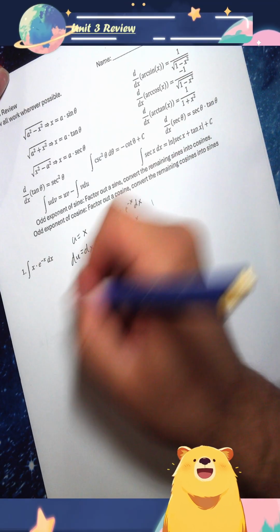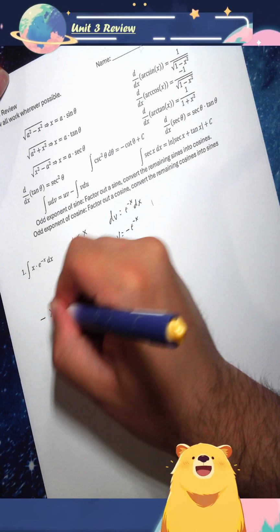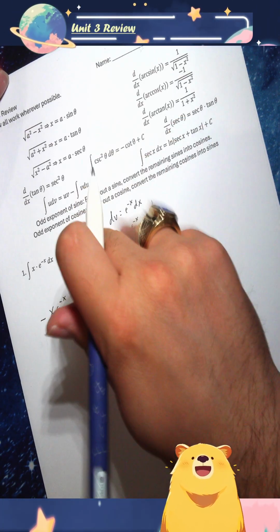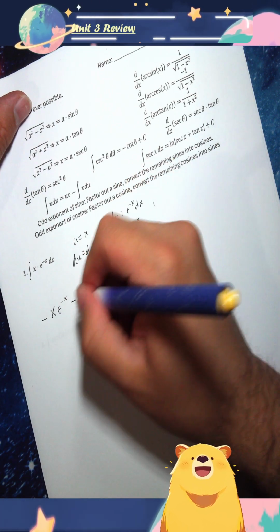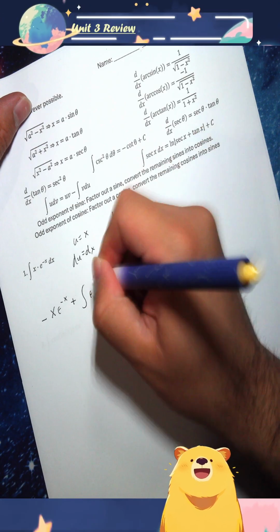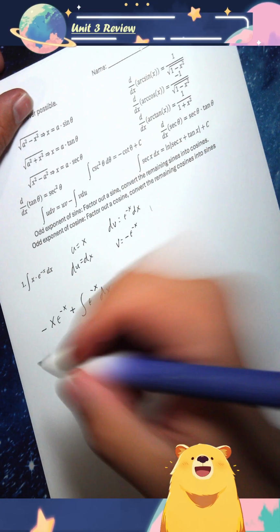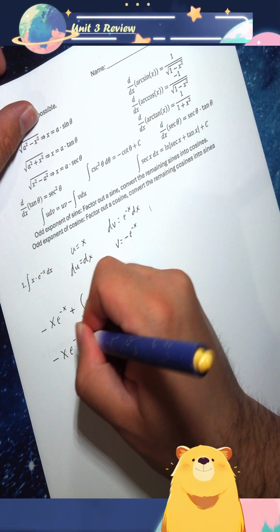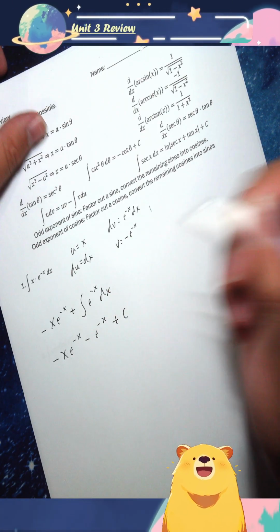Then from here we set this up as negative x e to the negative x, multiplying these two, and then doing the subtraction of this integral. So positive e to the negative x dx, which, you guessed it, will be negative e to negative x plus c.